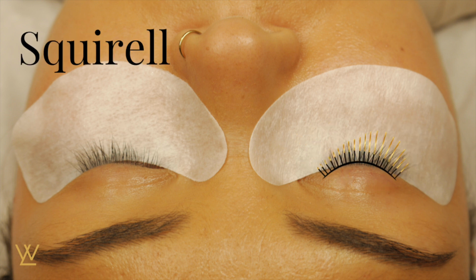Then we have Squirrel. Squirrel is a gradual increase in length with the longest lengths at the arch of where the eyebrow is. For squirrels, we use 6, 7, 8, 9, 10, 11, 10, 9, 8.